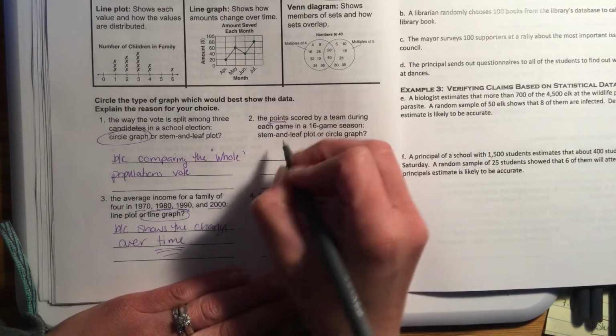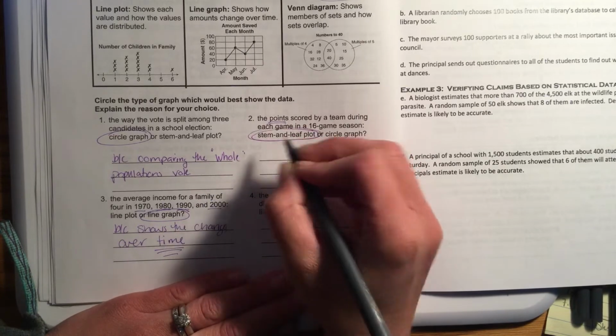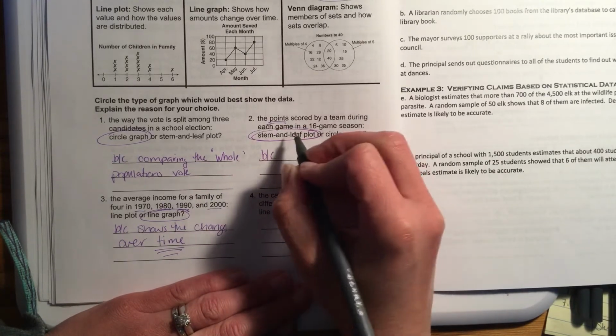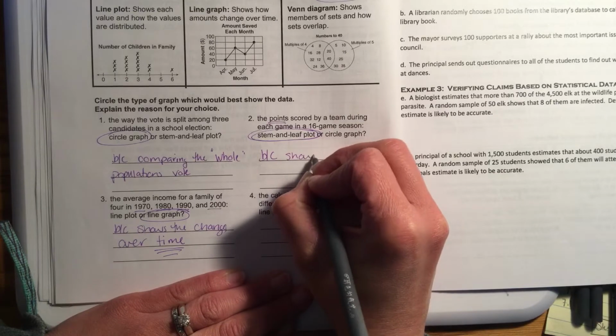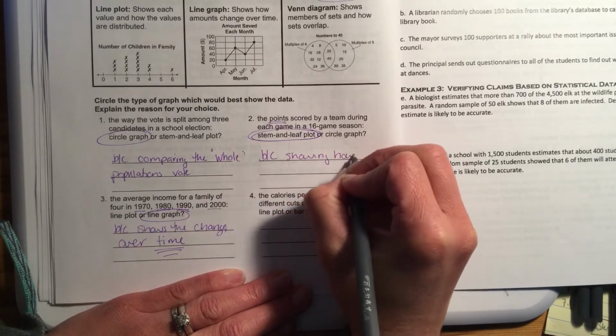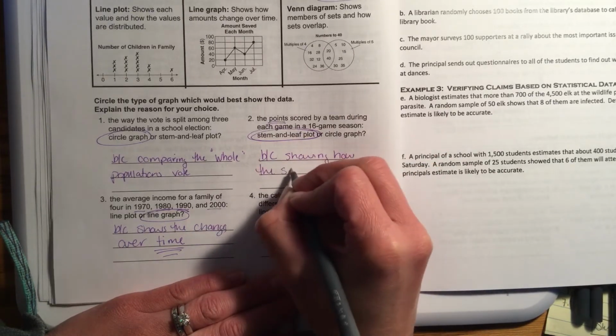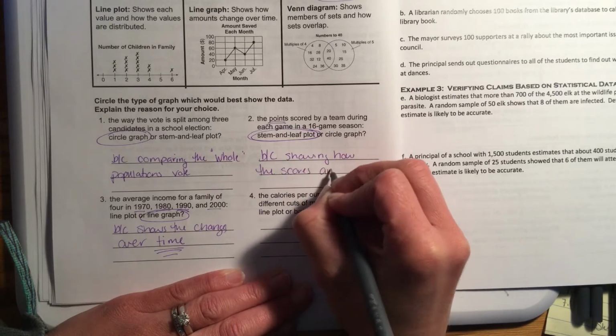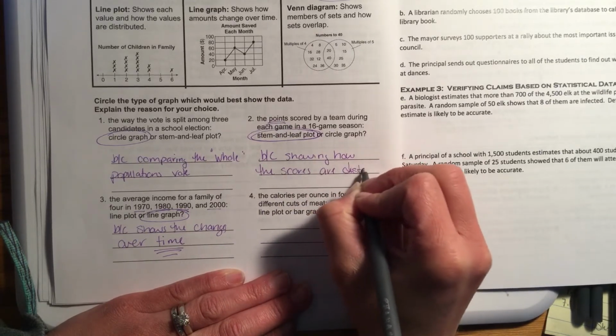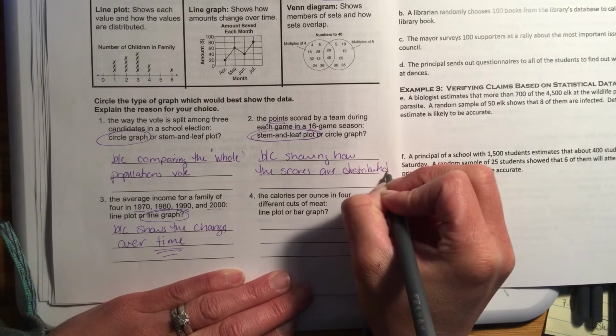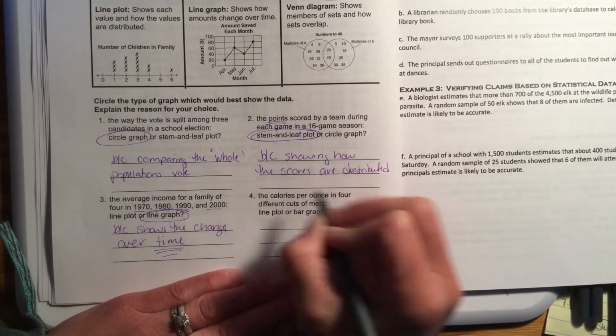So this would definitely be a stem and leaf plot, because you're showing how the scores are distributed, and it shows each value.